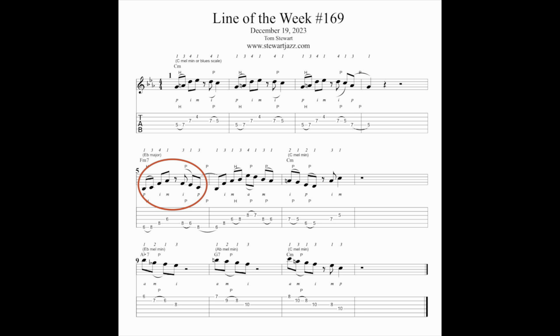In measure 5, there's a variation of the original motif. In measure 6, there's an extension of the original motif, and the extension contains eighth notes. In measure 7, there's a variation of the original motif. In measure 8, there's a rest.